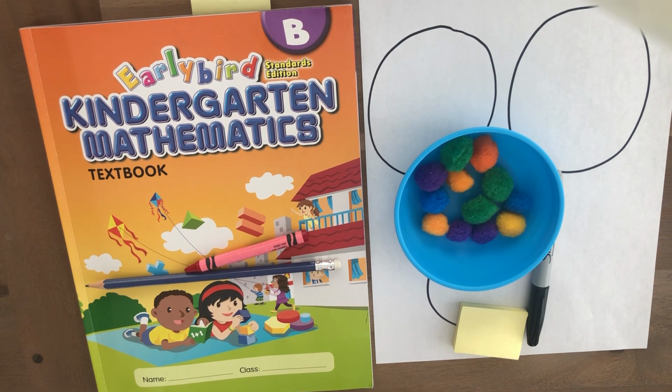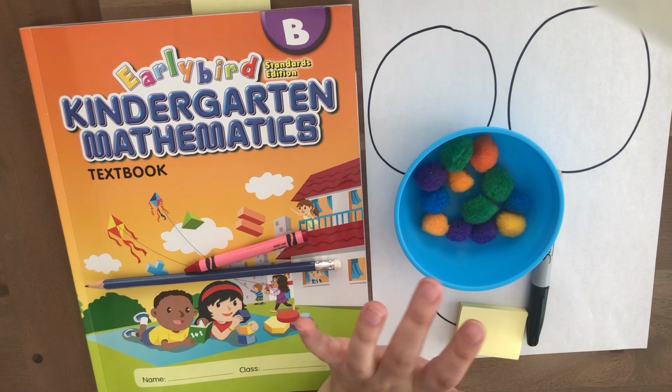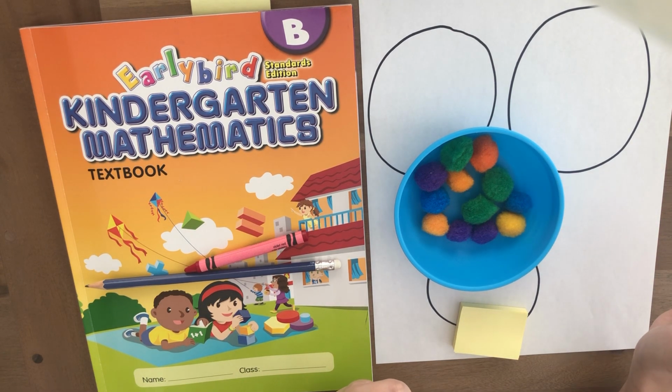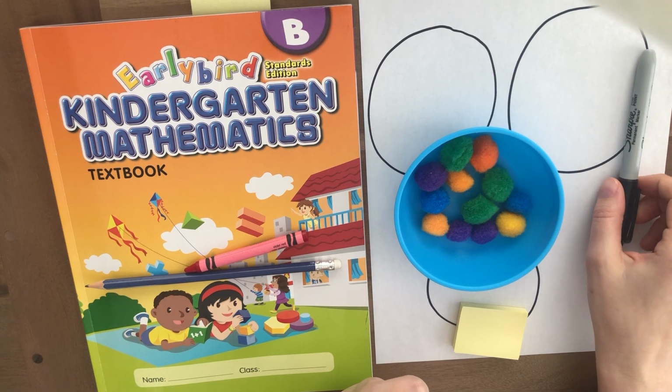Mrs. P picked this kind of pinky red. For our extra activities today, what you're going to need is a piece of paper, some sticky notes, or another little piece of paper, 10 small objects. I also have a Sharpie for my drawing, but you can just use your pencils. All right, let's get started.